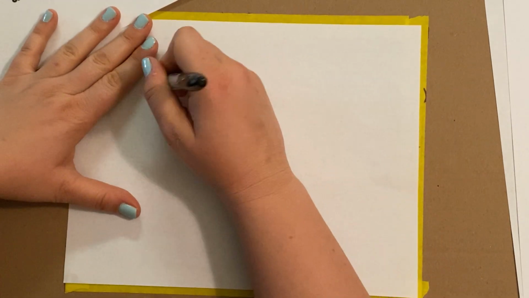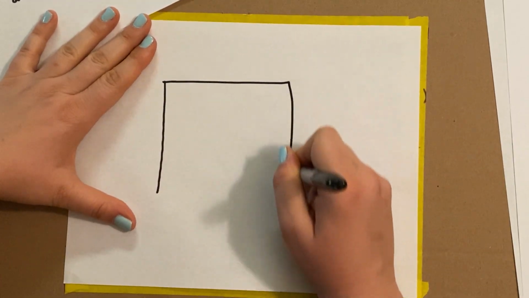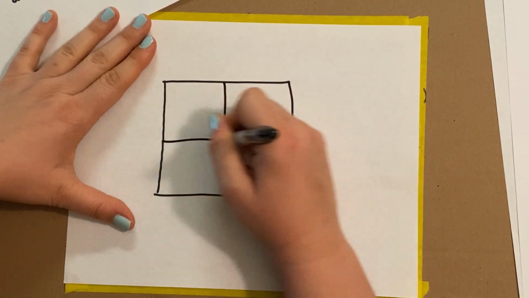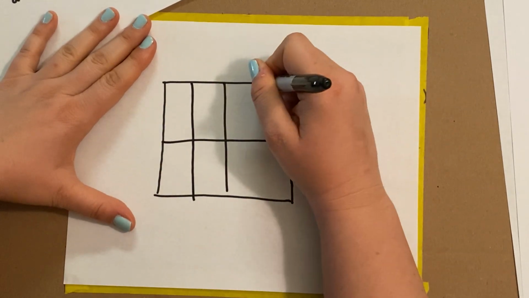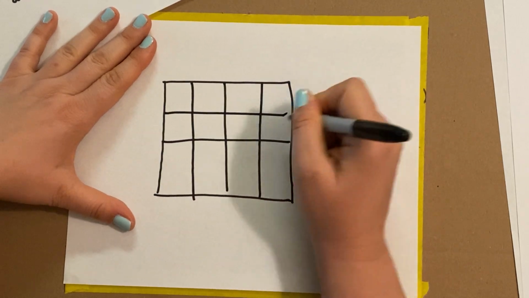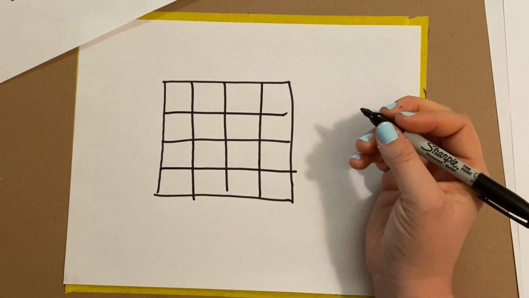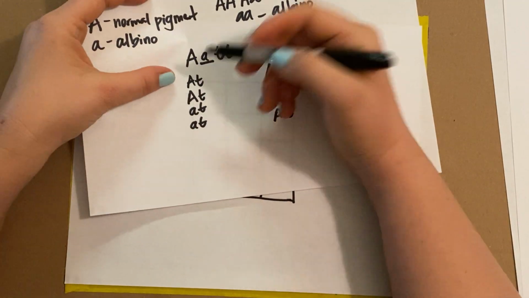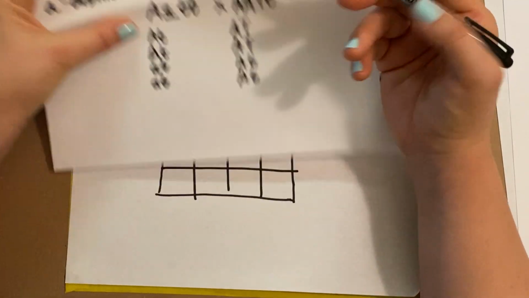So let me just draw out my box. Okay, and this one has to have more boxes because it's going to be a dihybrid. Okay, then I go in and I'm going to take all of my female gametes and I'm going to write them on top.